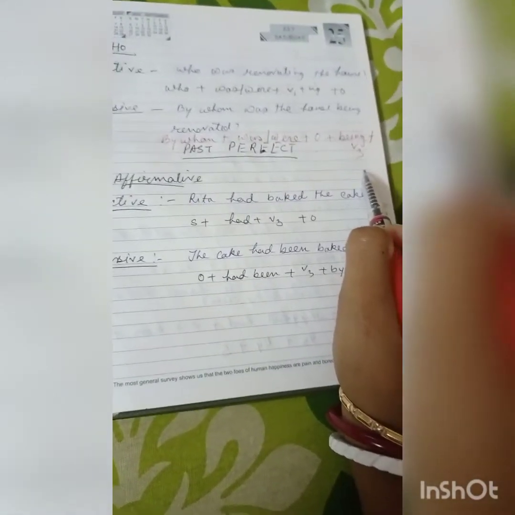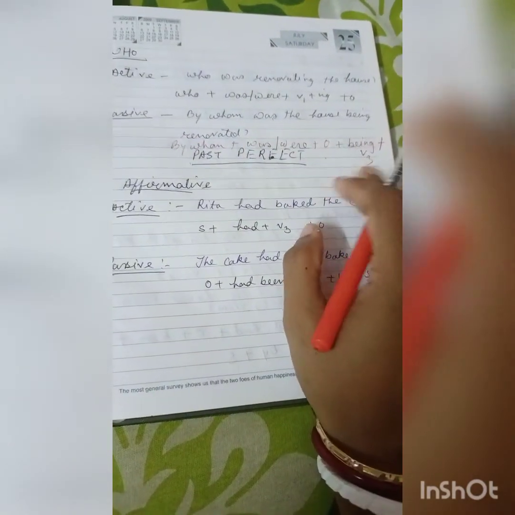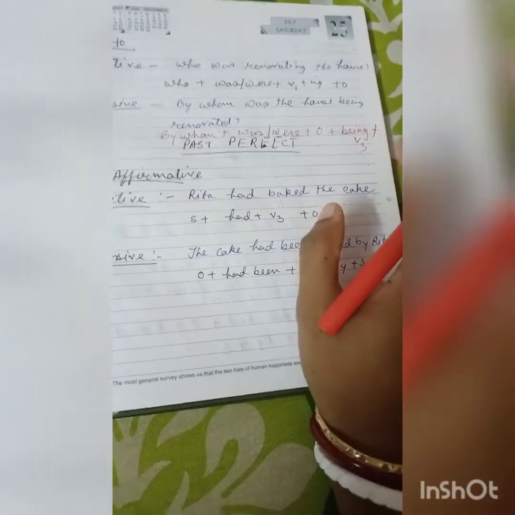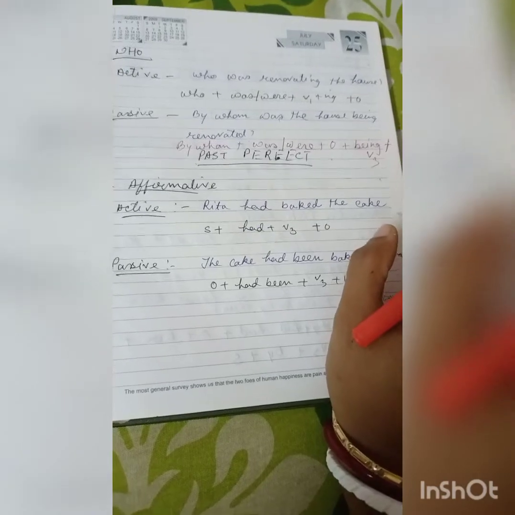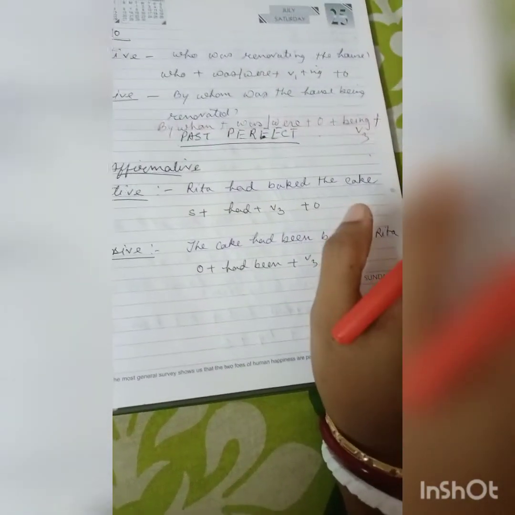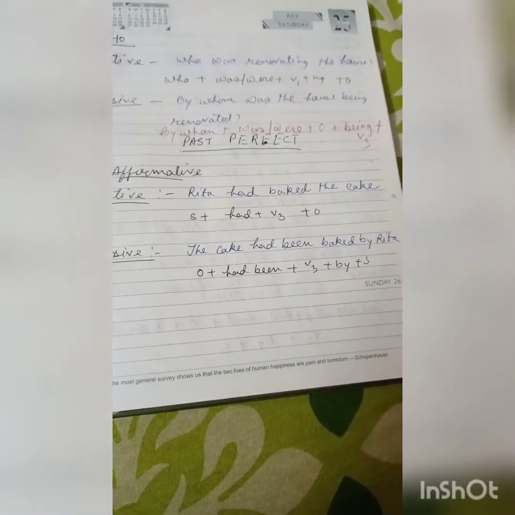Got it? Clear? Always remember, in continuous tense, in passive voice, being will be added, B-E-I-N-G, and in perfect tense, in passive voice, been, B-E-E-N. Don't get confused with these two, being and been. Being, ing, always remember continuous, ing, and in perfect tense, B-E-E-N, been.